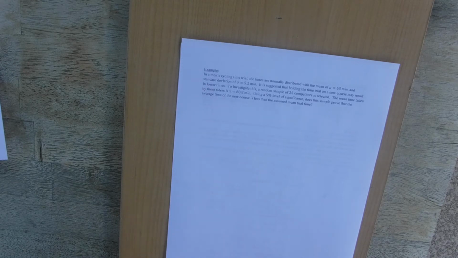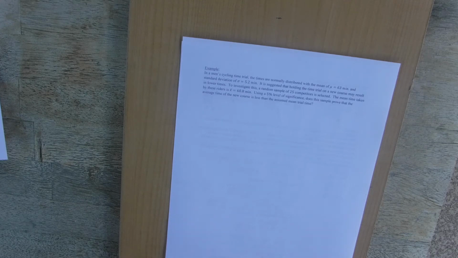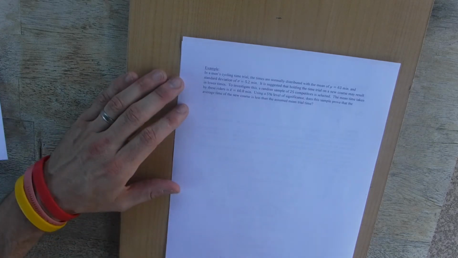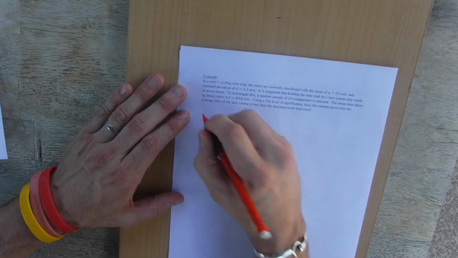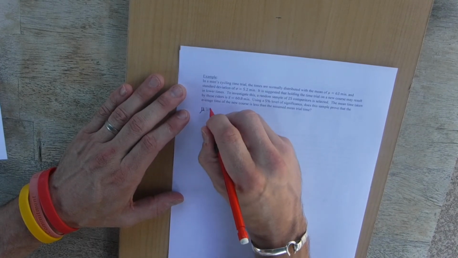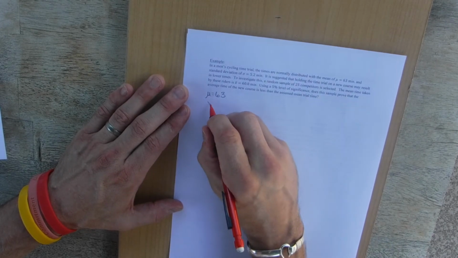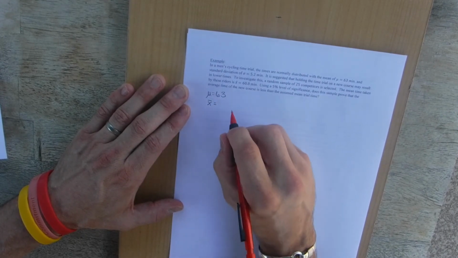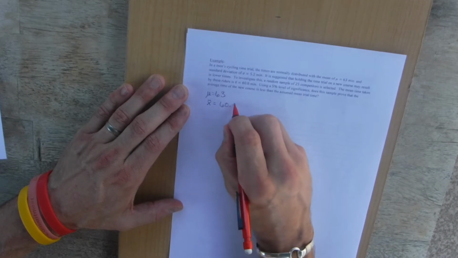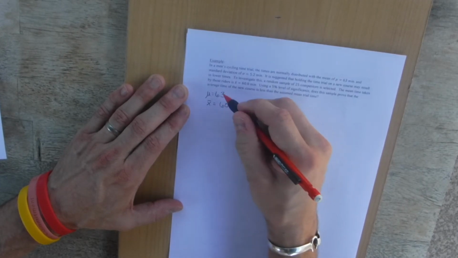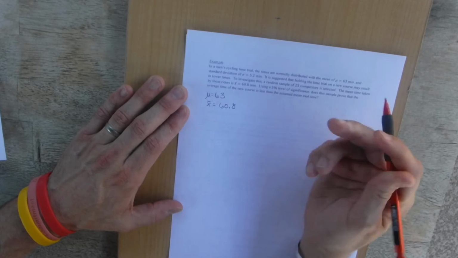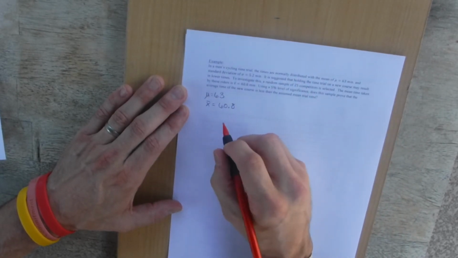Using a 5% level of significance, does this sample prove the average time of the new course is less than the assumed mean trial time? Okay, so the average is supposed to be 63 of these courses. We took a sampling and our sample showed, oh, it's 60.8. So maybe this average is actually smaller than 63. Is it less than 63?